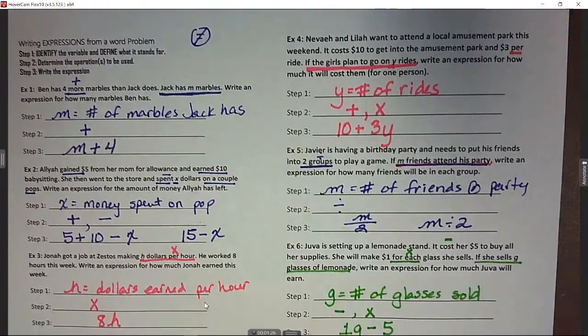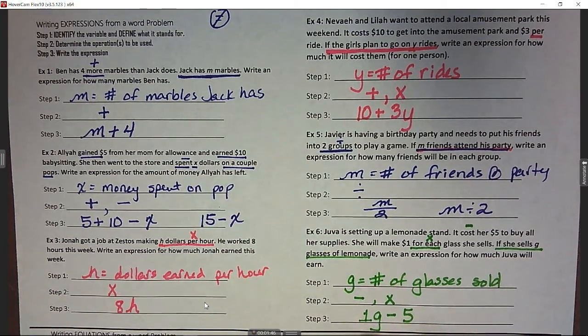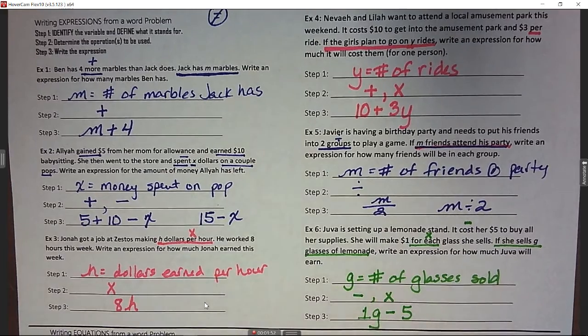All right, so those are writing expressions from a word problem. And the trick is to find the variable and identify it, and then to figure out your operations and write your variable and your numbers together with the operations. Remember, no equal signs, and we can have multiple answers for these. For instance, down here, if Huva sells 10 glasses of lemonade, the answer here will be different than if she sells 20 glasses of lemonade.